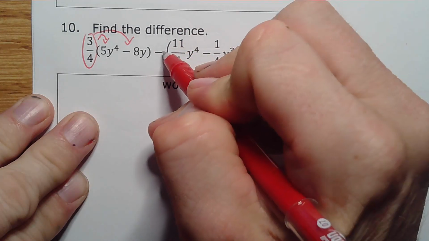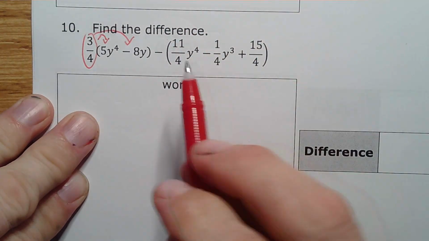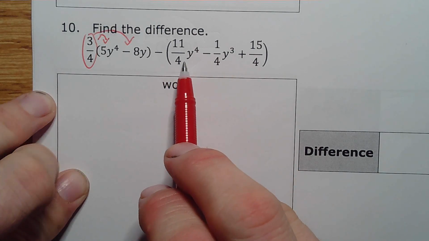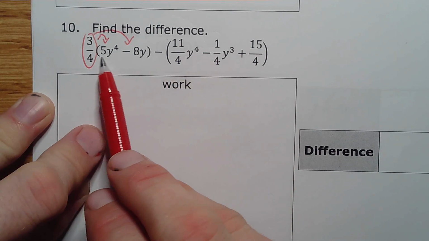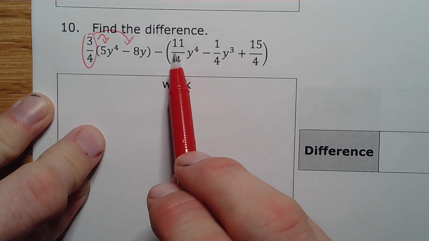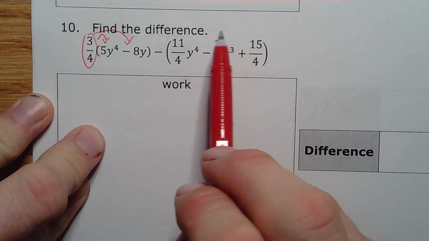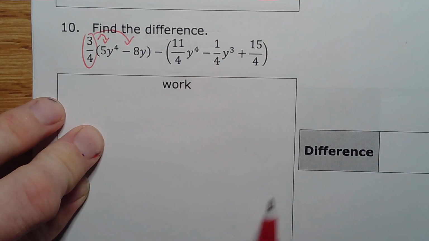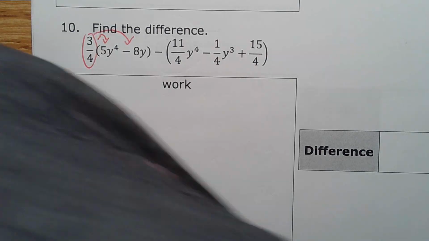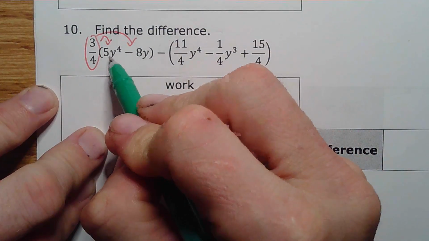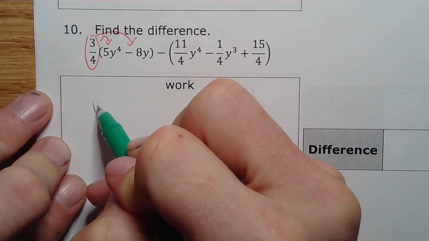But we do have this negative sign distributed into each one of these terms. So our next line is going to consist of 3/4 multiplied by everything in here, and then flipping the sign of each one of these terms. Okay, so let's do that first. We'll make our constants green, I guess. So 3/4 times 5 is going to be 15/4.